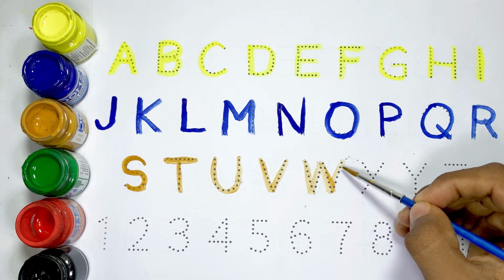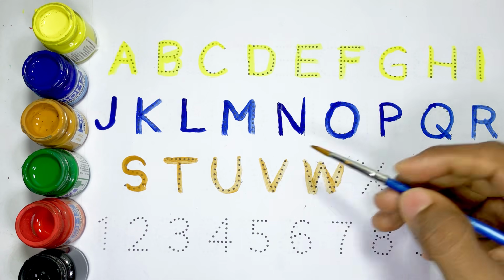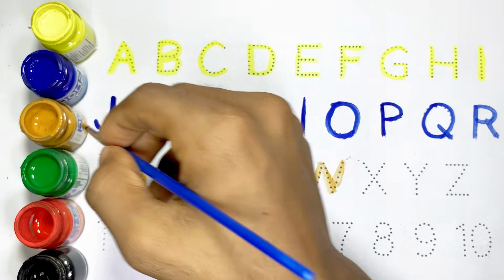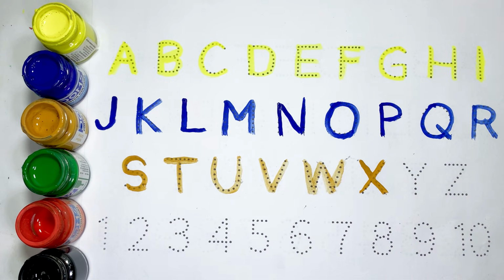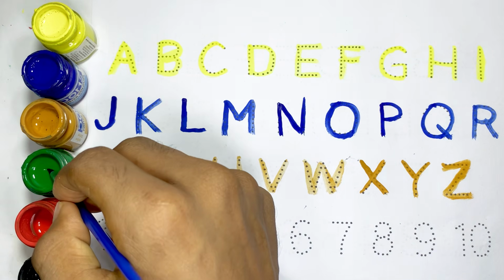W. W for whale. X. X for xylophone. Y. Y for yo-yo. Z. Z for zebra. Kids, now you draw numbers. And first we draw 1 and use green color.